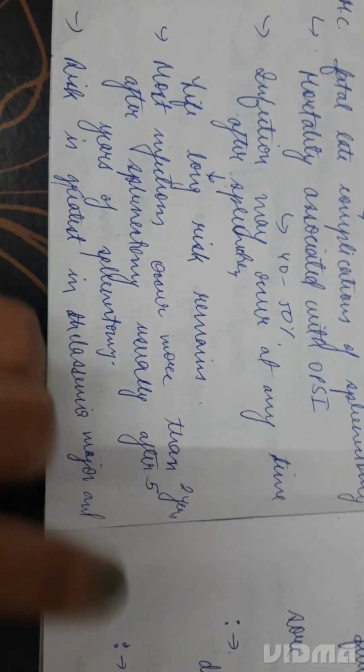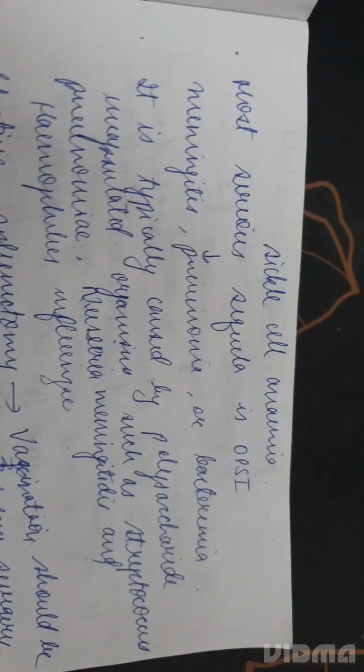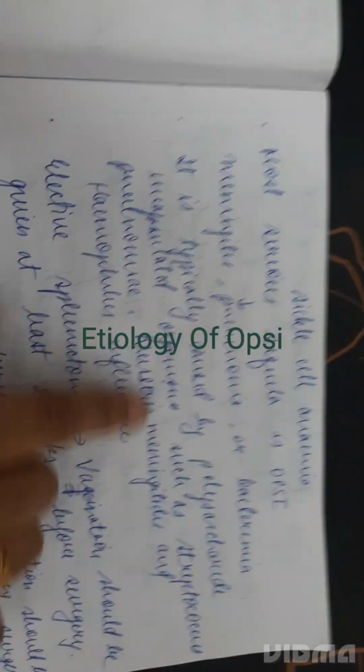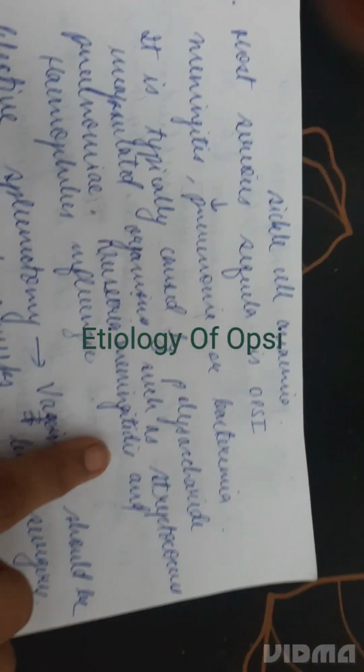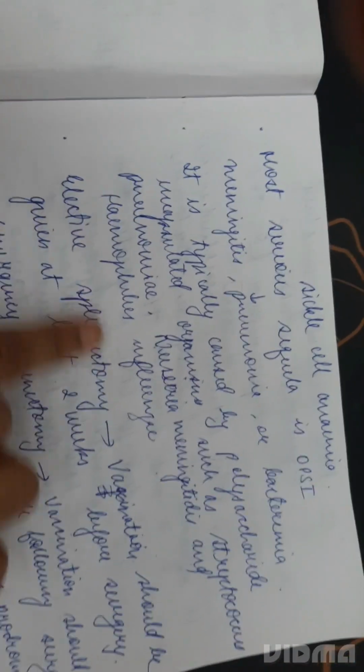रिस्क क्या होता है? Greatest होता है थैलेसीमिया मेजर और सिकल सेल एनीमिया में OPSI होने का. Most serious sequelae in OPSI क्या होता है? मेनिंजाइटिस, निमोनिया और बैक्टीरिमिया. It is typically caused by polysaccharide encapsulated organisms such as Streptococcus pneumoniae, Neisseria meningitidis, and Haemophilus influenzae.